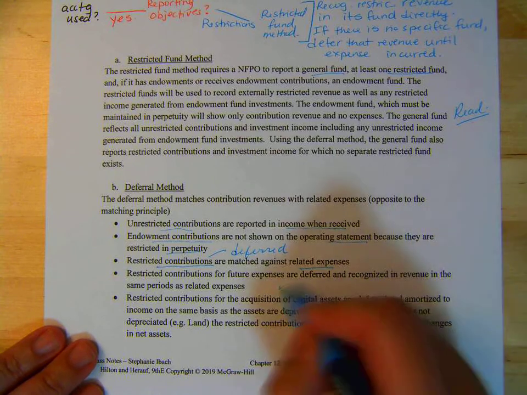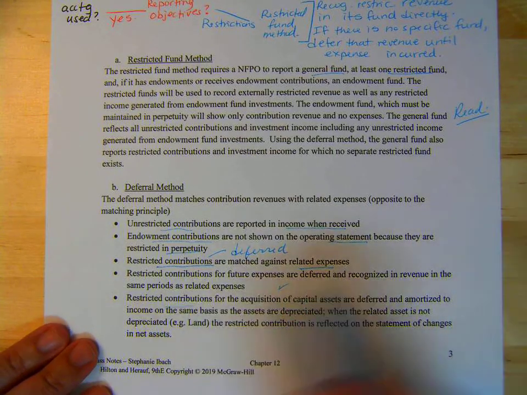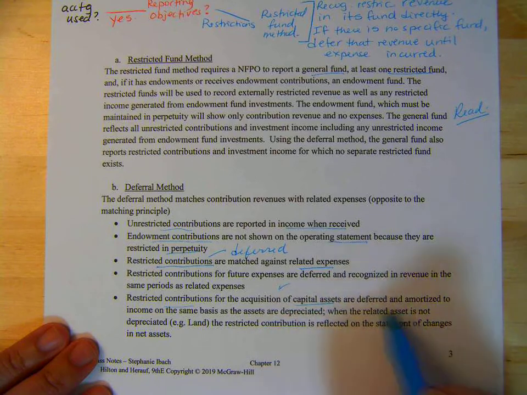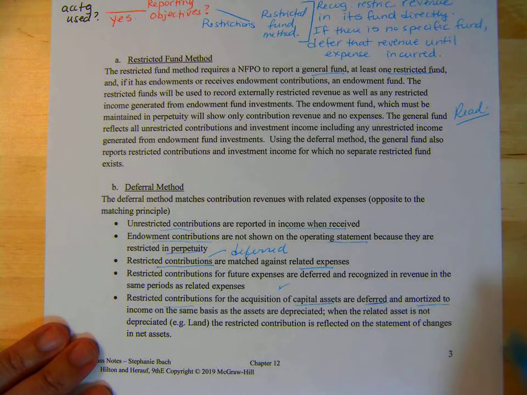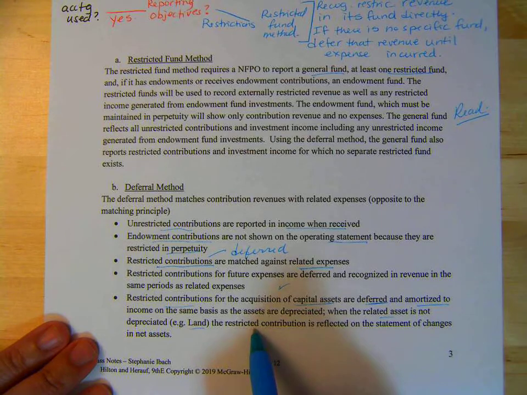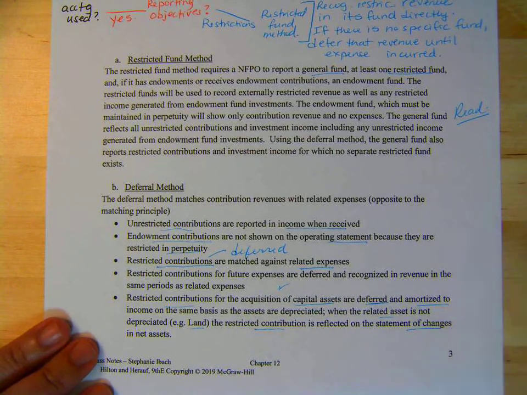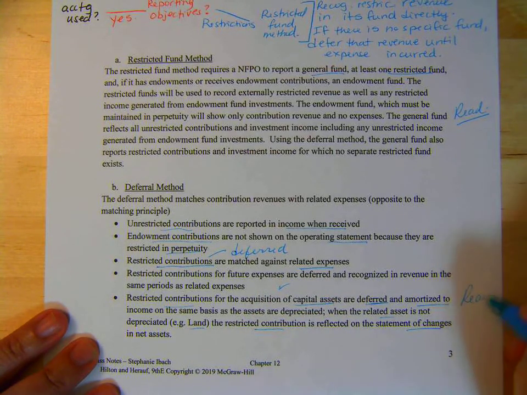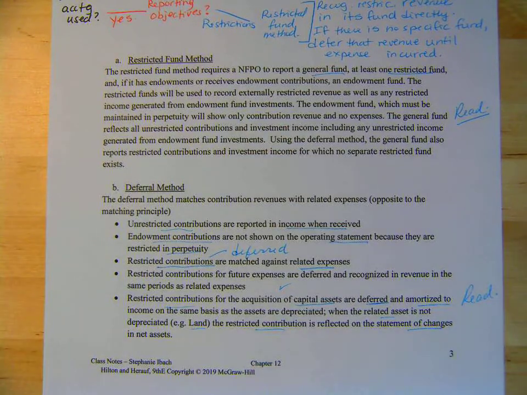And we talked about this already. Contributions for acquisition of capital assets are deferred and amortized to income, except when the related asset is not depreciated, like land. The restricted contribution, even if it changes. And we're going to do examples of all this. So just really read that. Okay.